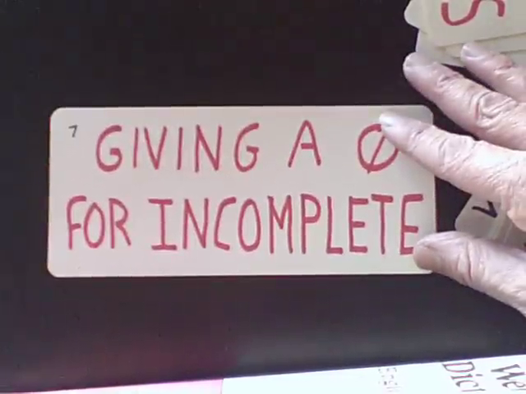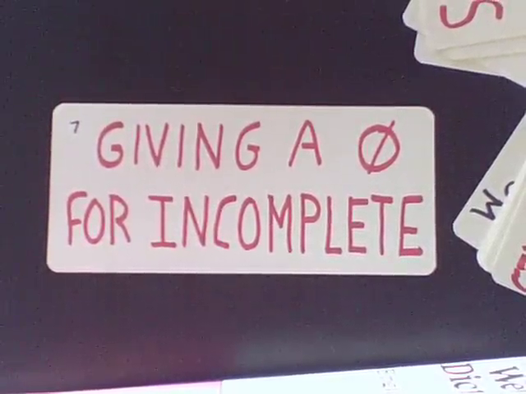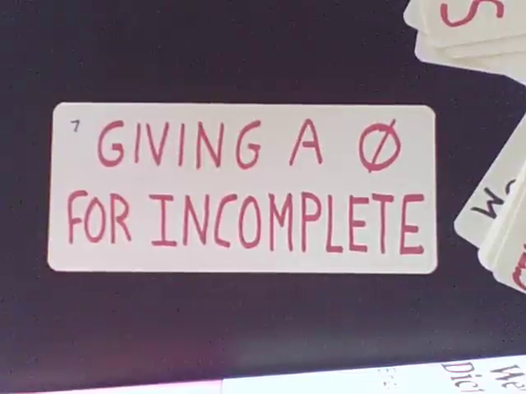A seventh problem concerns incomplete data. You can't simply give a 0 whenever we have missing data. That's going to completely distort means, standard deviations, and correlation coefficients.